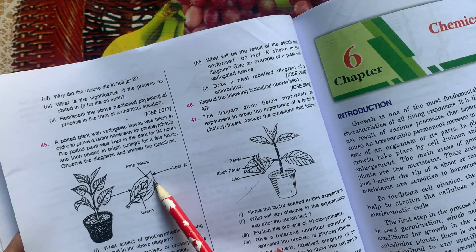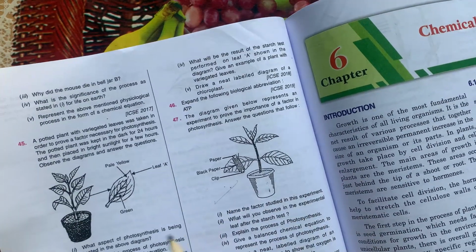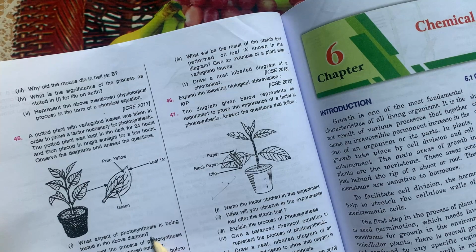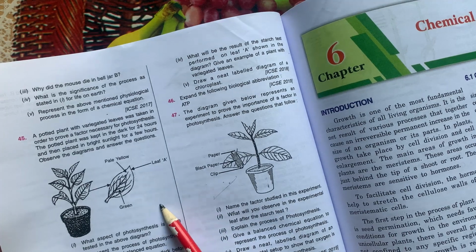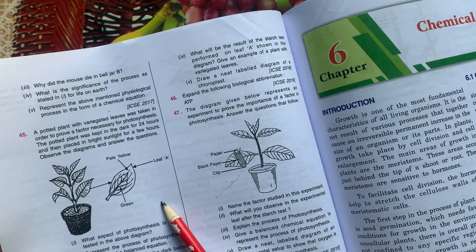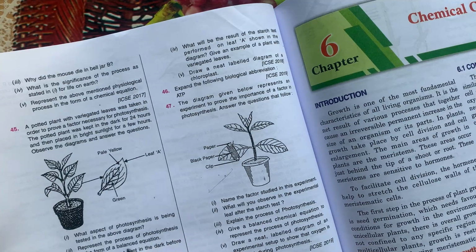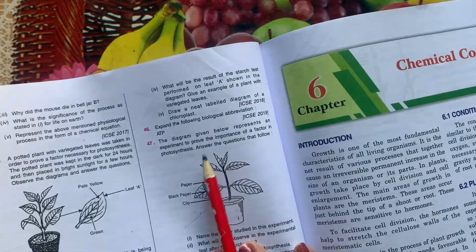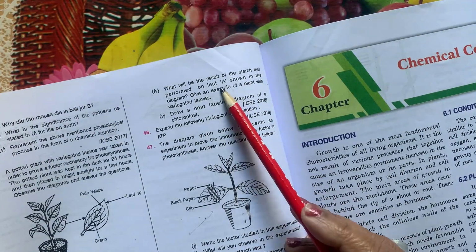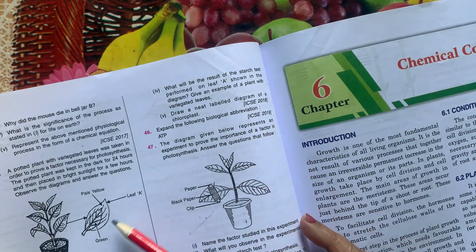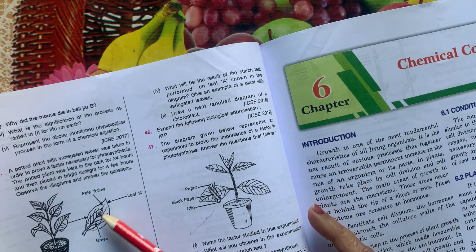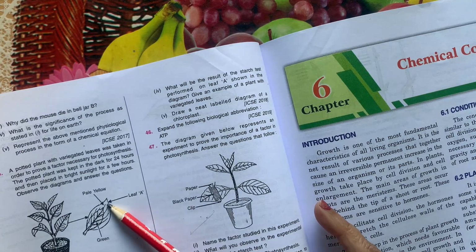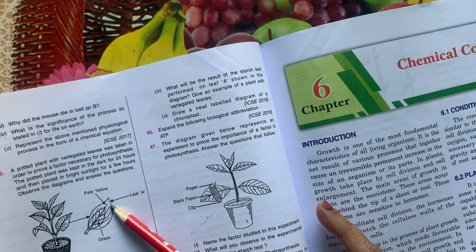It is the green leaf, it is the variegated leaf, potted plant. What aspect of photosynthesis is being tested here? That chlorophyll is essential for the process of photosynthesis. Represent the process of photosynthesis in the form of a balanced equation, you know very well. Why was the plant kept in dark? To destarch the plant. What will be the result of the starch test performed on leaf A shown in the diagram? Here the green leaf will turn blue because it contains starch. It is pale yellow because it does not have chlorophyll.